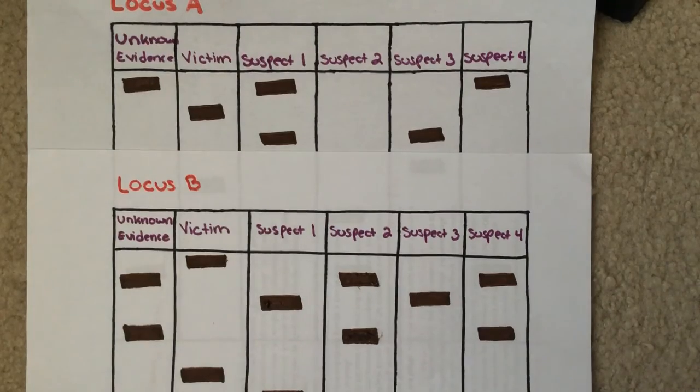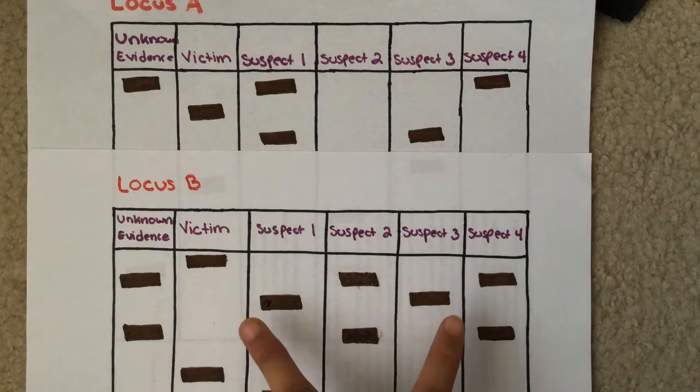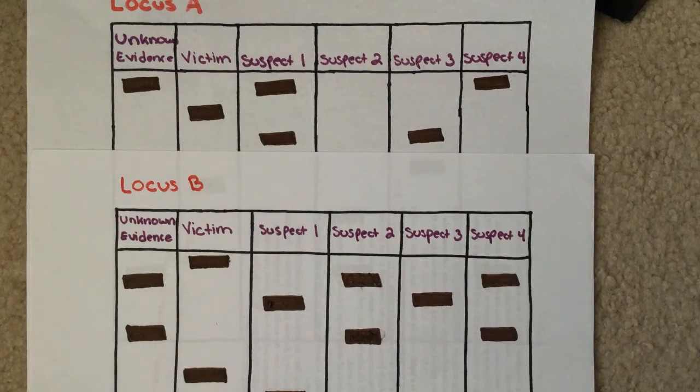Notice that suspect 3 is a parent of suspect 1 because they share at least one allele at each locus. And this is because a child receives at least one allele from each parent.